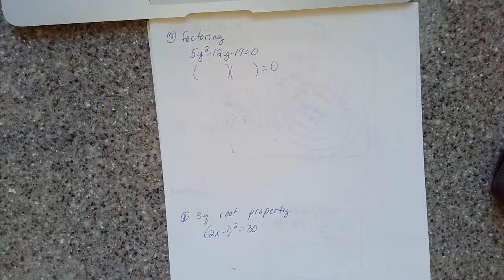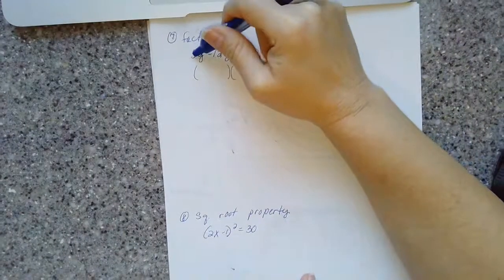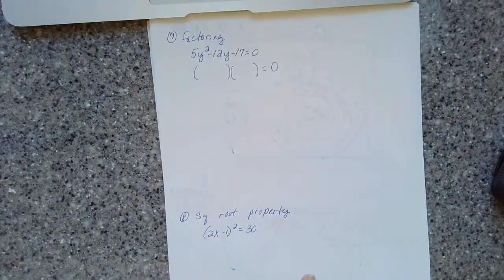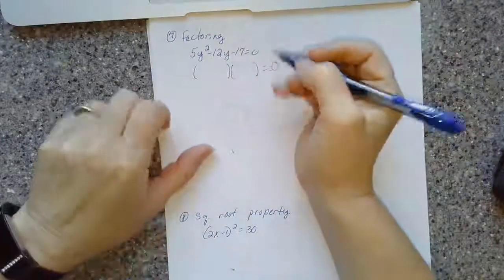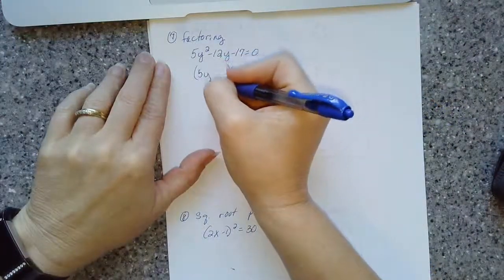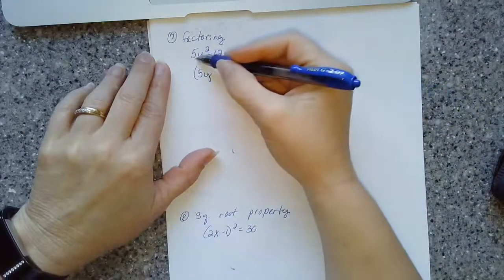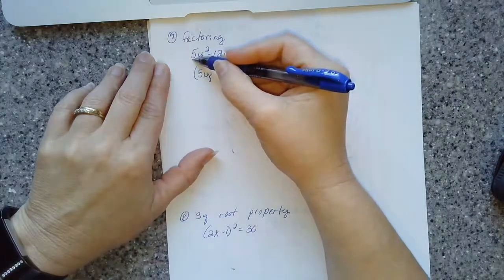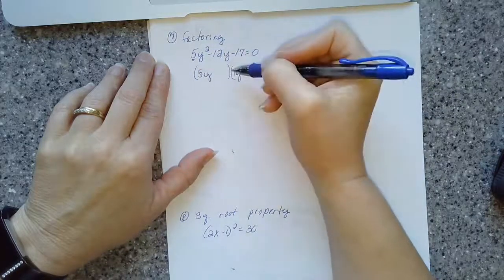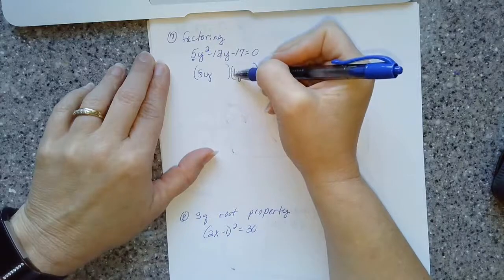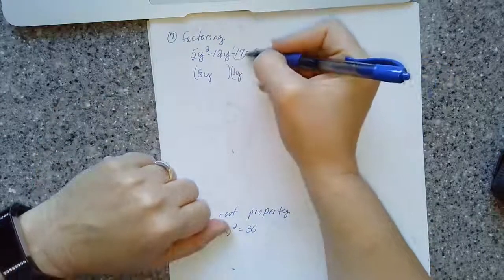So I'm just a guessing checker. I write down 5y times 1y. That's my guess. There's not a lot of ways to multiply and get 5. 5 is a prime number, so it's just going to be 1 times 5 or 5 times 1. For 17, it's also a prime number, so there's not a lot of options here. I'm going to put the 17 here and the 1 here. 17 times 1 is 17.